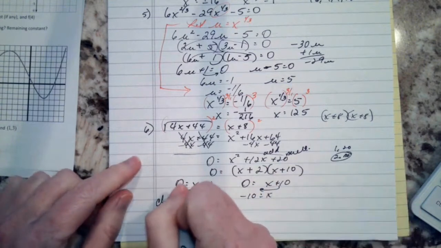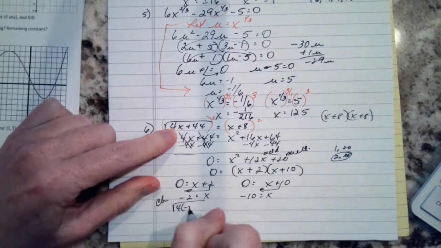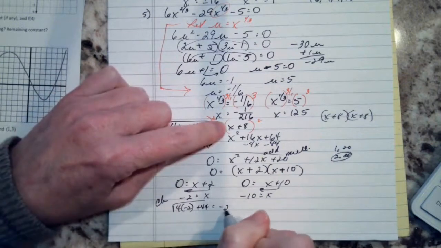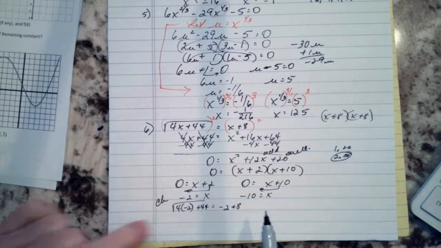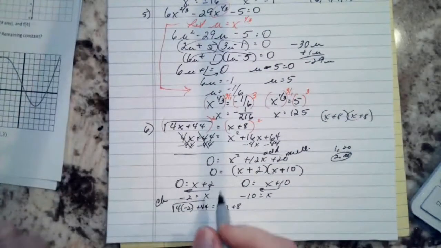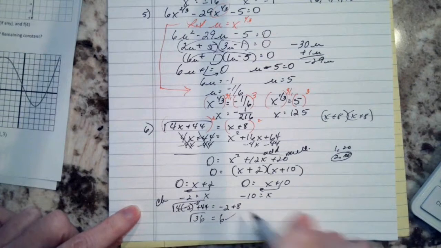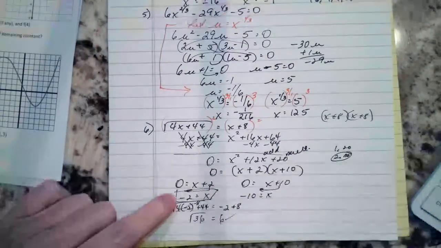So let's check this one first. I'm going to put a -2 in here. 4 times -2 plus 44 equals -2 plus 8. I'm going to work that out and see if it makes a correct statement. 4 times -2, that's -8. -8 plus 44, that's the square root of 36. -2 plus 8 gives me 6. And sure enough, square root of 36 is 6. So -2 is a good answer for me.